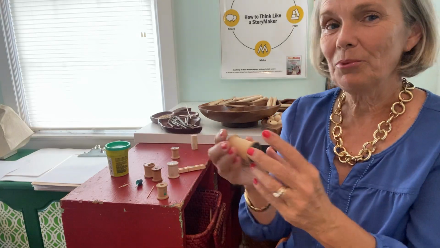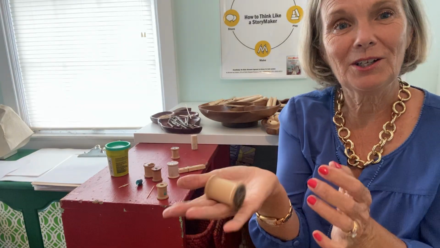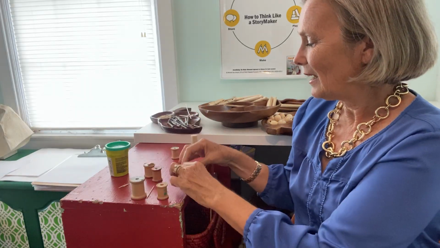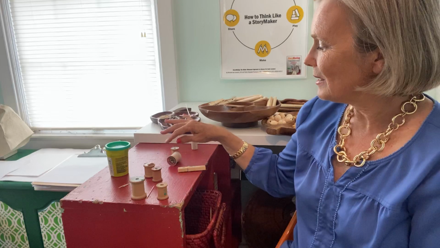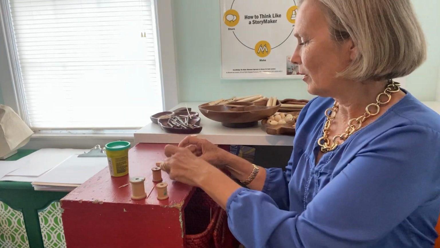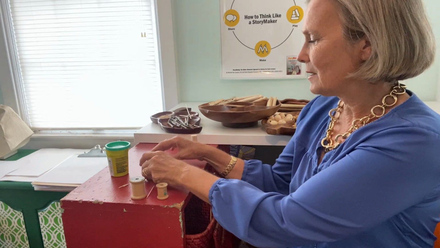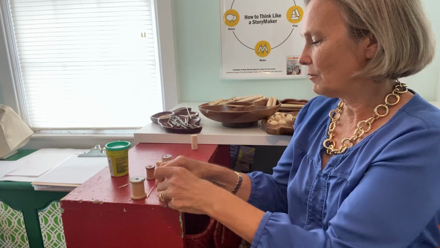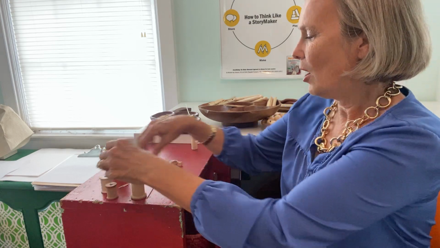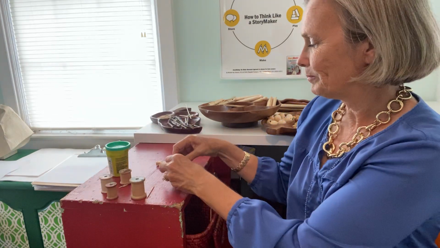And spools are the perfect thing to practice with because look, they're easy to roll around and have some action with. And as I'm playing, I'm thinking this kind of reminds me of a car. So I think I'm going to make a car. I'm looking for two spools that are about the same size. All my spools seem to be different shapes and sizes. Okay, I found two that are kind of alike.